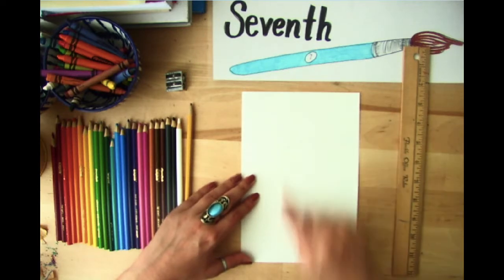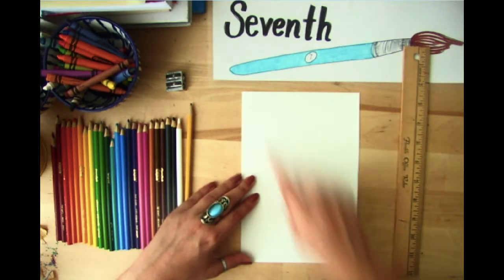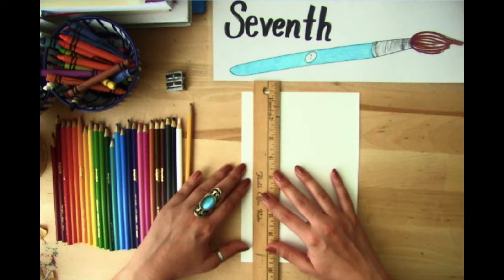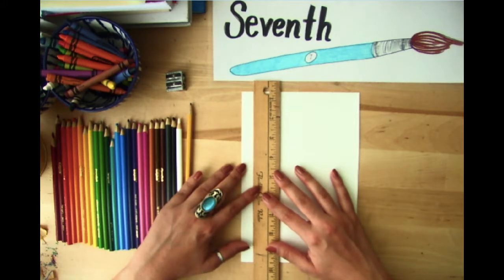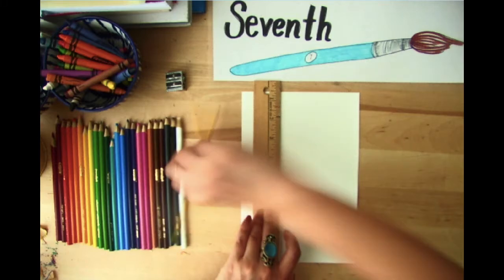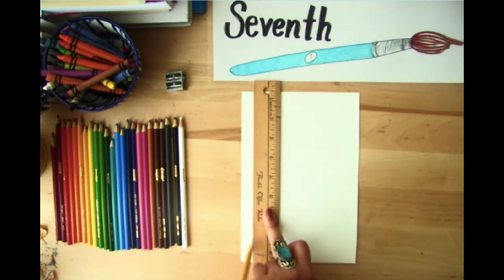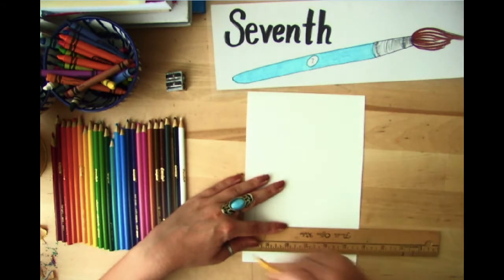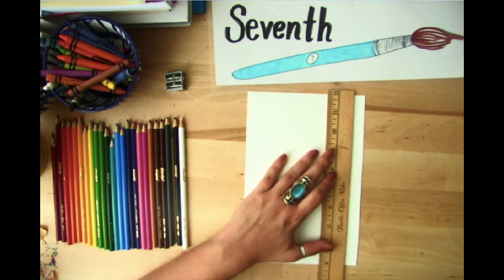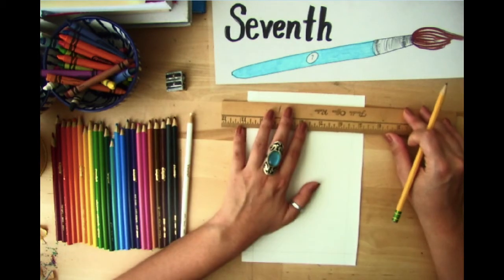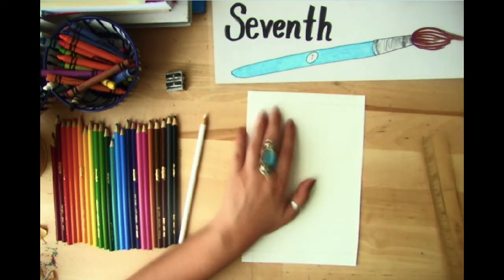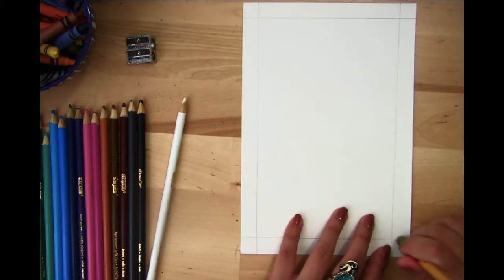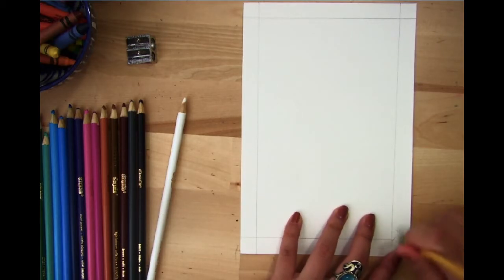Before I get started on drawing my initial in the center of my paper, I want to give myself a border. So with my ruler, I'm going to take about 1/2 inch of a border. I'm going to draw some lines, one line going across. Using my ruler, I created 1/2 inch borders. Now I can erase the lines that intersect because I want a nice clean border.